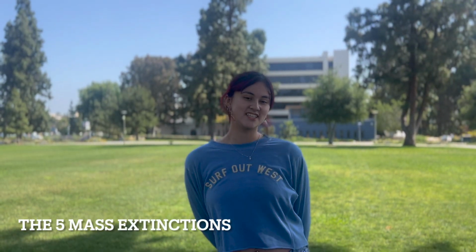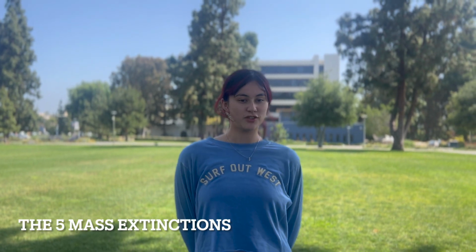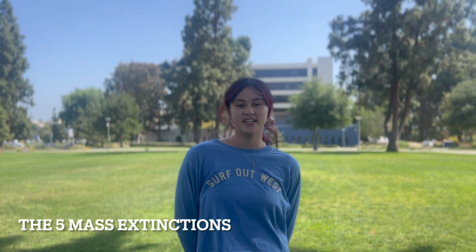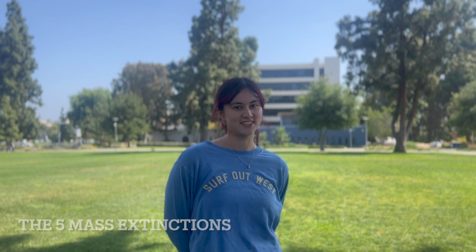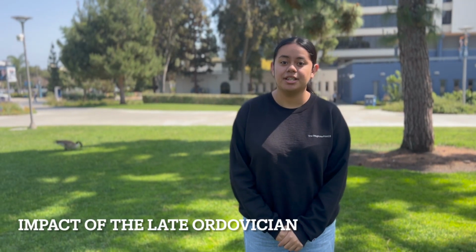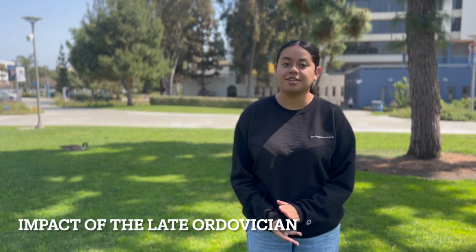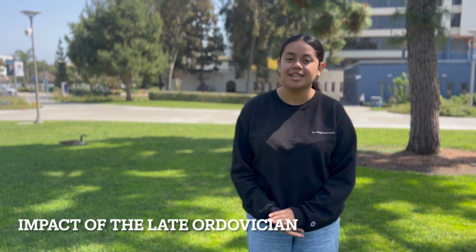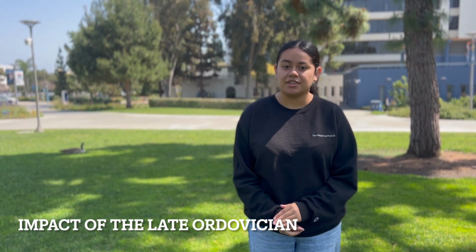The 5 mass extinctions are the late Ordovician, the late Devonian, the Permian Triassic, the Triassic Jurassic, and the Cretaceous. This is the impact of the late Ordovician. A major ice age was the cause of the 85% of marine life extinction. It had a big effect on marine life, especially those that lived in shallow waters.